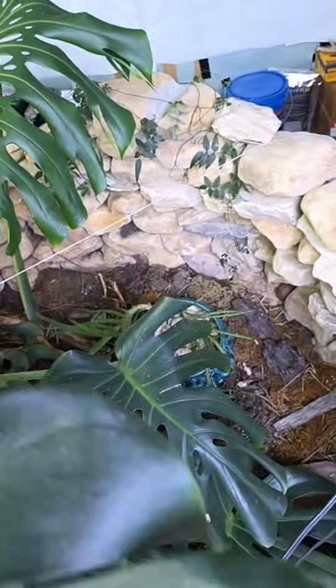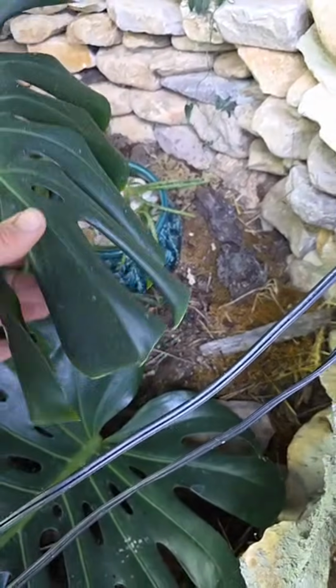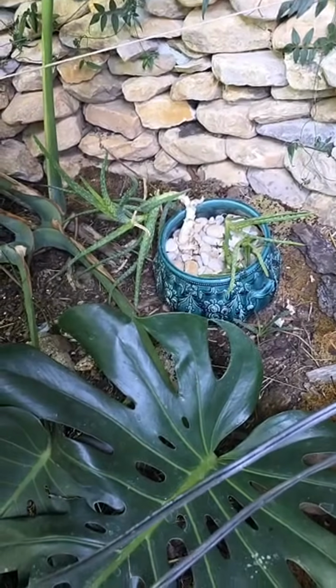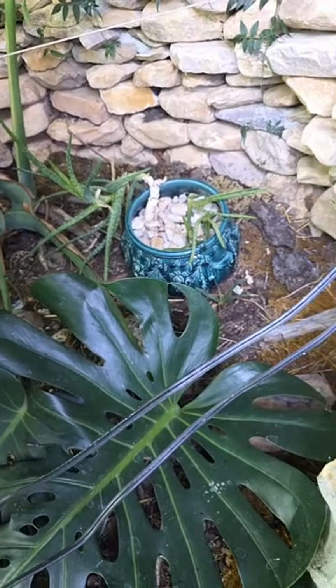See our aloe way down there. Aloe doesn't like a lot of light. It's a good thing.